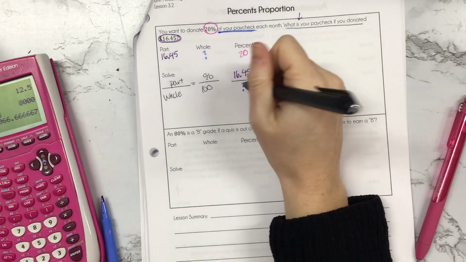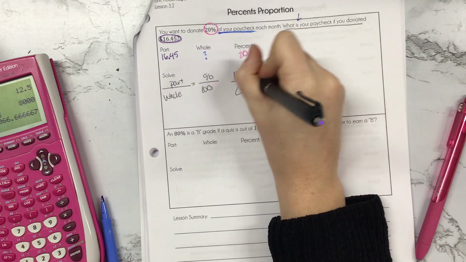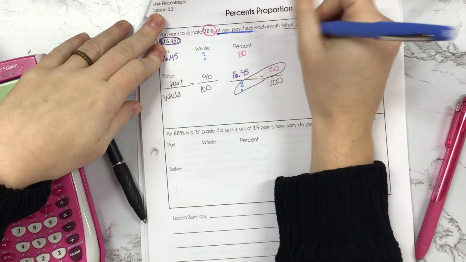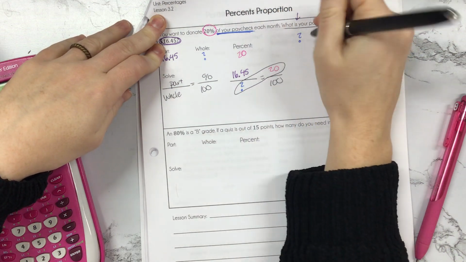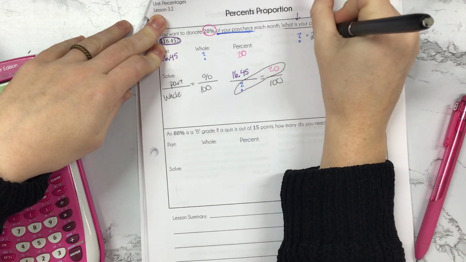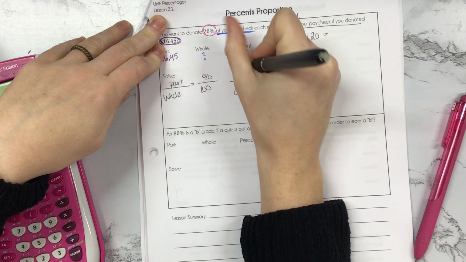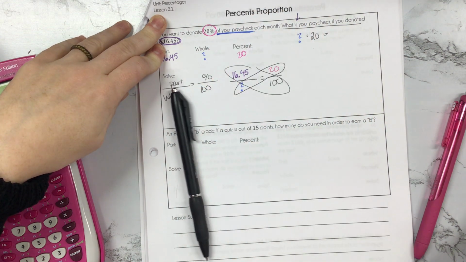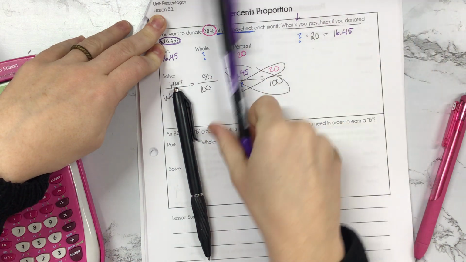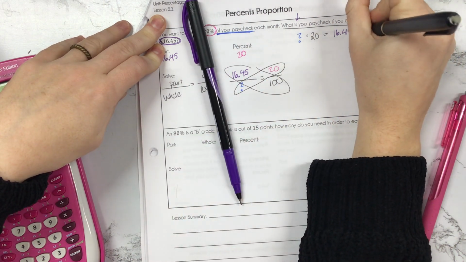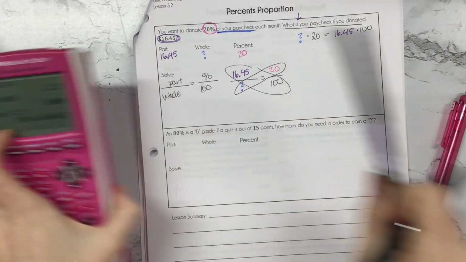And then cross multiply. So we got our question mark times 20 is equal to, cross multiply the other way, $16.45 times 100.